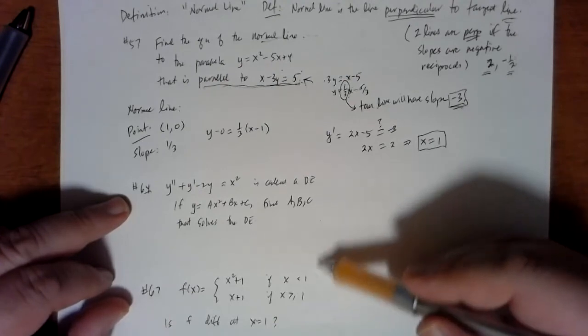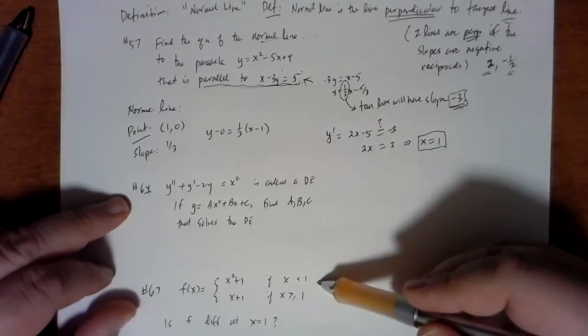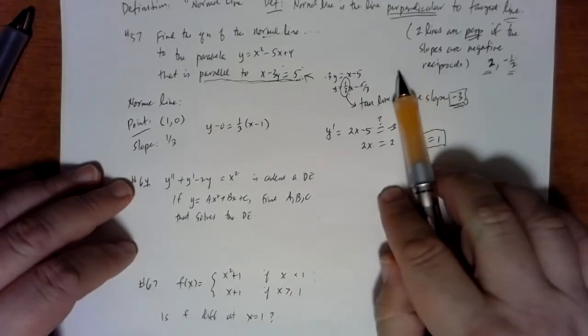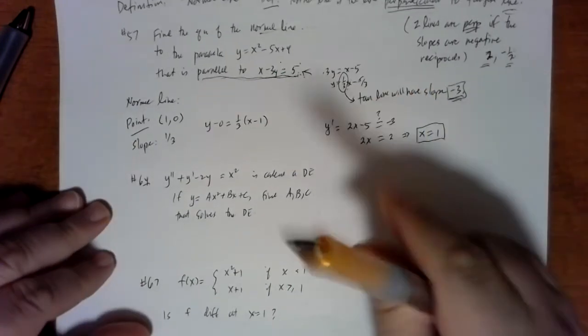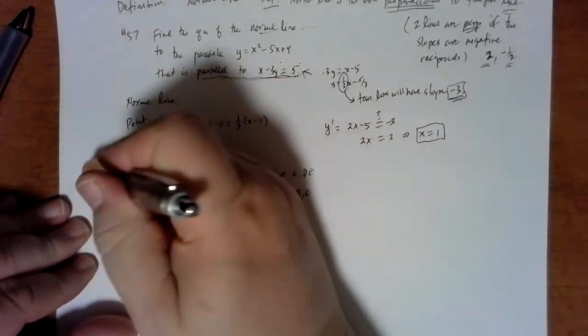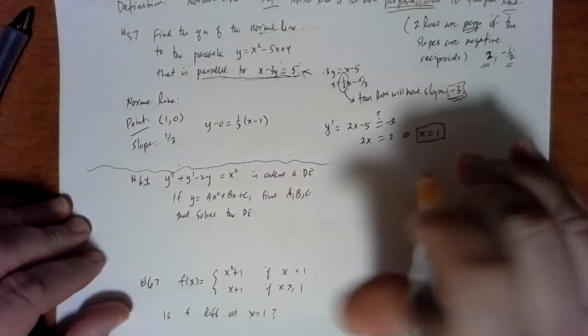These two problems at the end here are kind of nice, but we're running a little bit short on time, so I think I will break here, and we will take a look at numbers 64 and 67 in the next video.